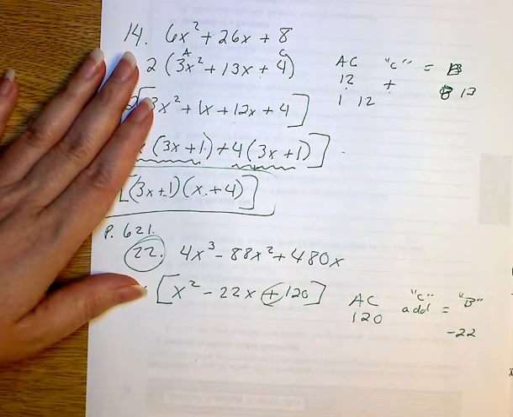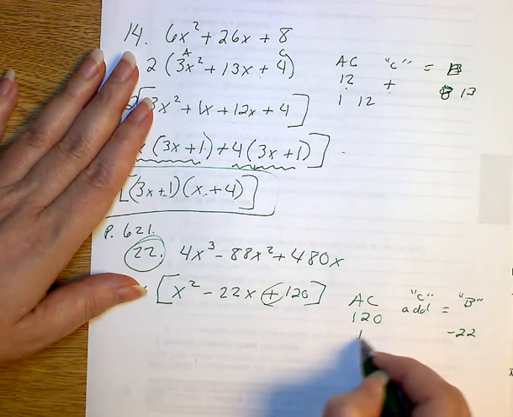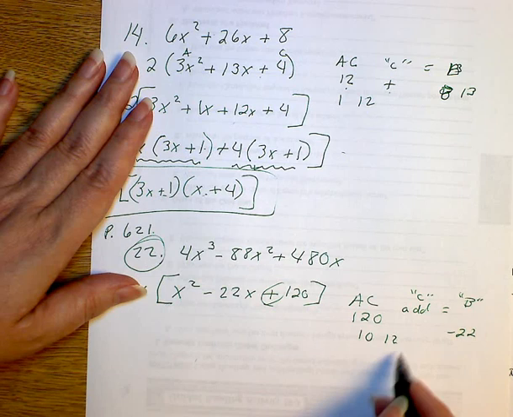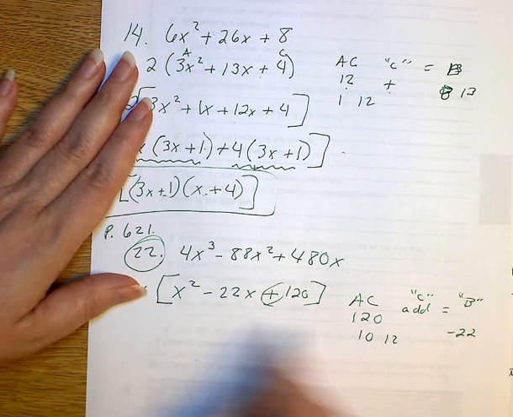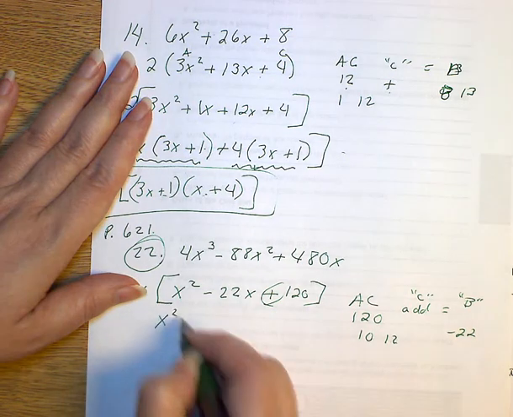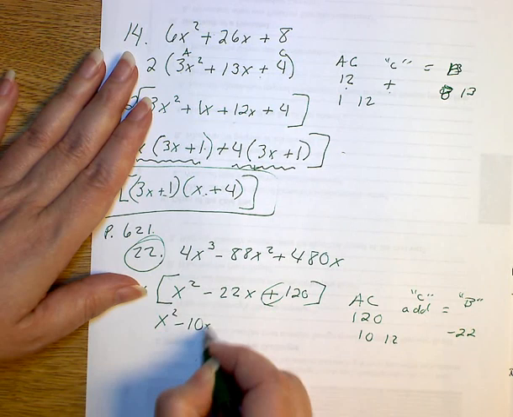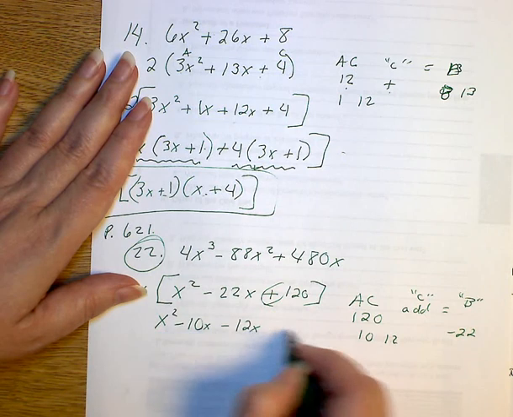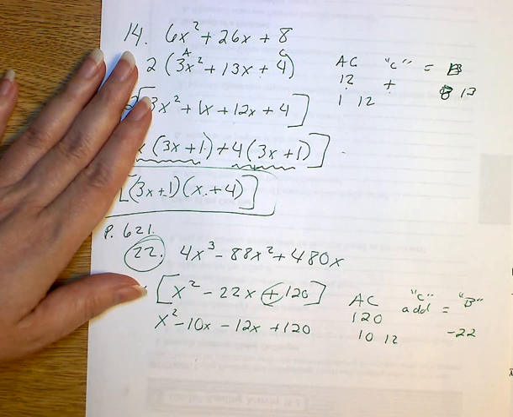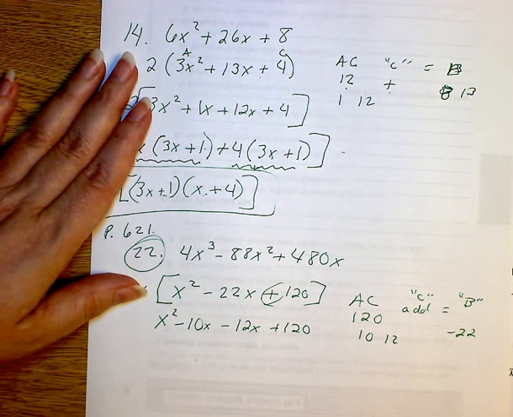What numbers did you guys find? 10 and 12. And they both have to be negative when I rewrite it. So I have x squared minus 10x minus 12x plus 120. Then I have to see what's my next step.